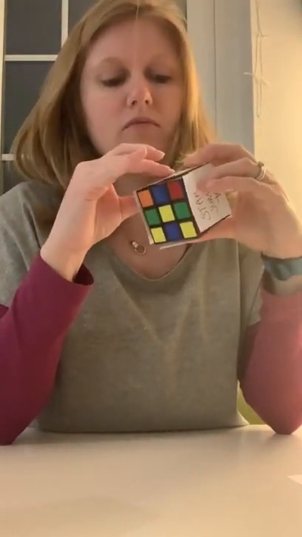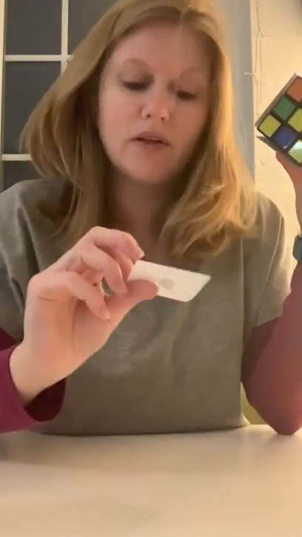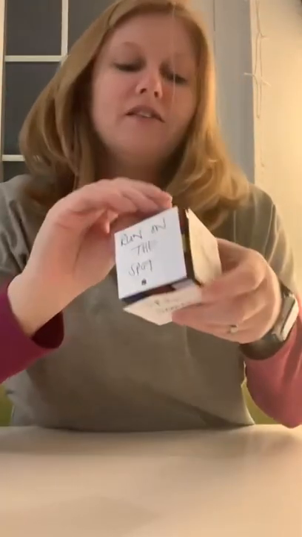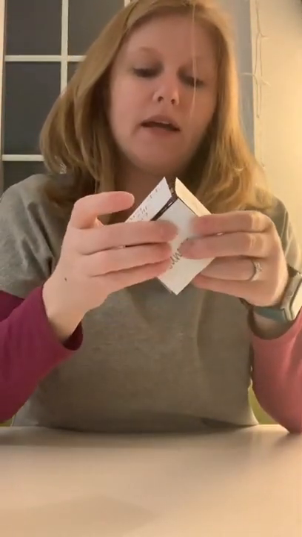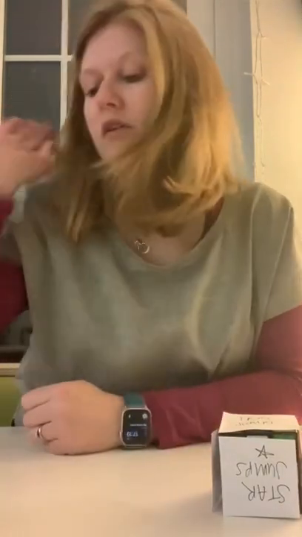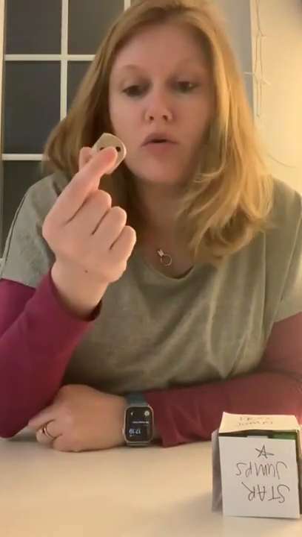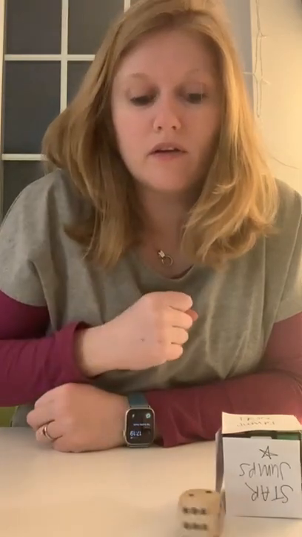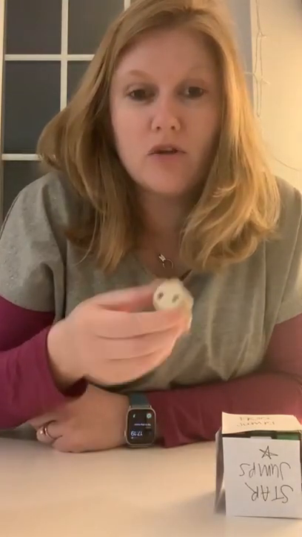This one says spin. So that's another movement instruction. And this one says, side stretches, like this. Side stretches. So you could then play a game. So you roll your cube dice to see what it lands on. It's landed on frog jumps. And then you can roll your spot dice. It's landed on number 2. So you've got to do 2 frog jumps.